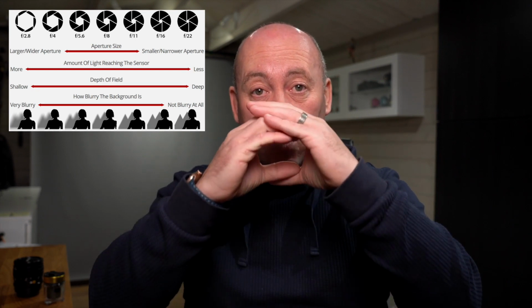So let's take it a step further. Let's say there's one person standing in front of you, another person slightly behind, and then there's a tree just behind them. That tree is out of focus at f4. But if you close that aperture down, so you're going higher up the number, to f8, which is closing it down, then that's letting less light in, but it's giving you a better depth of field. More is in focus. So now that tree back there in the distance is in focus.